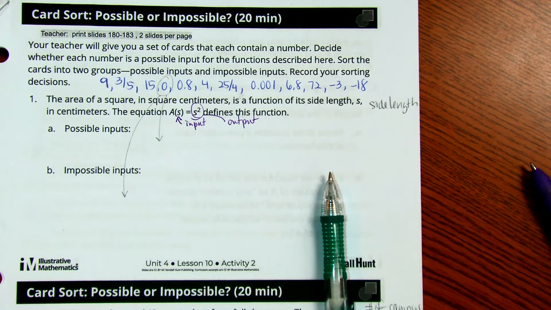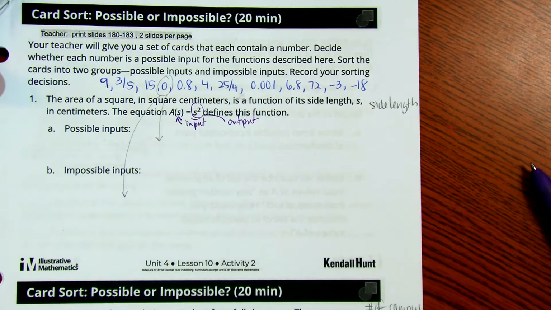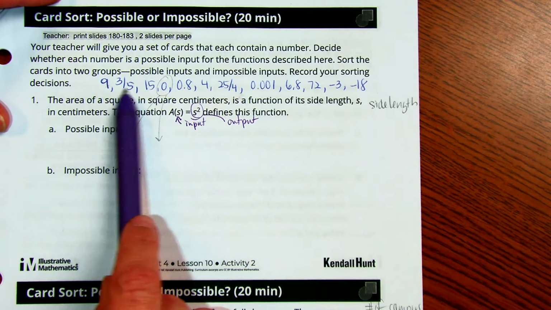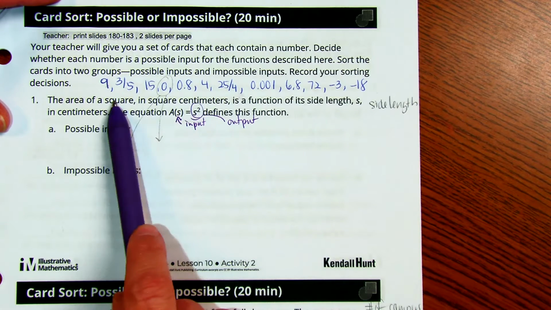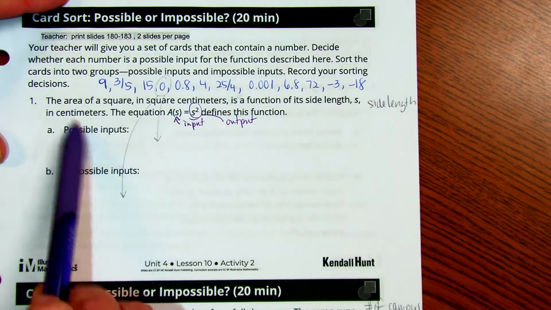Okay, so we are going to talk about this lesson. We're going to do this card sort a little bit differently. These are the values that you would see on your card sort. In this particular activity, we're focusing on inputs.